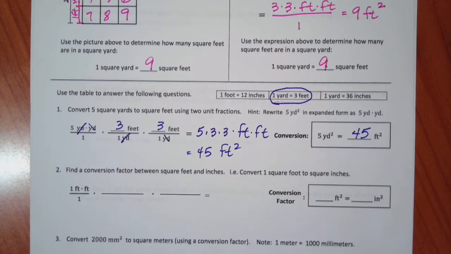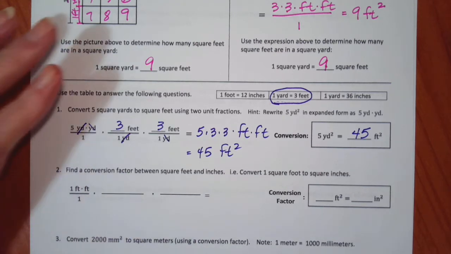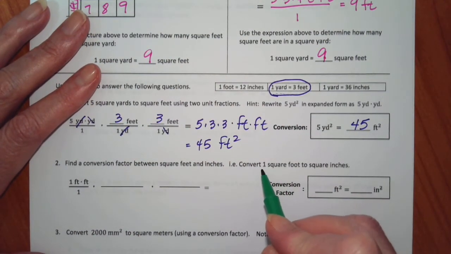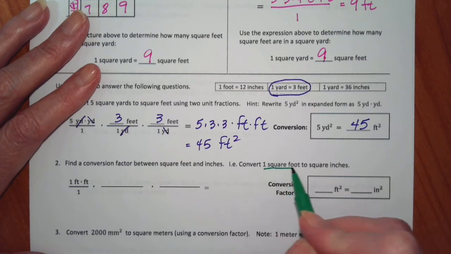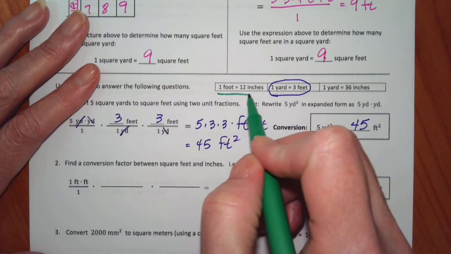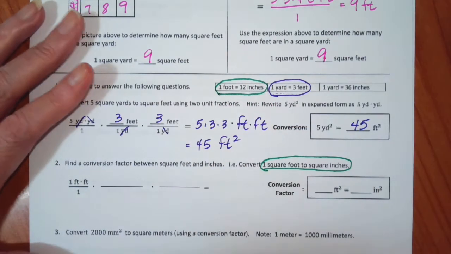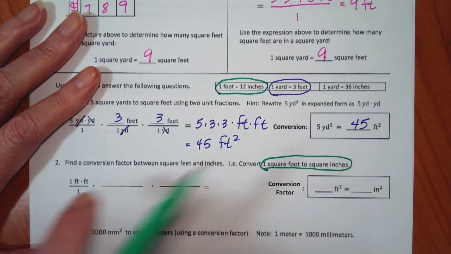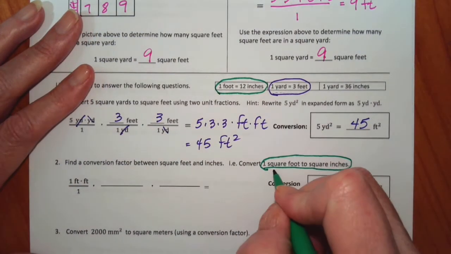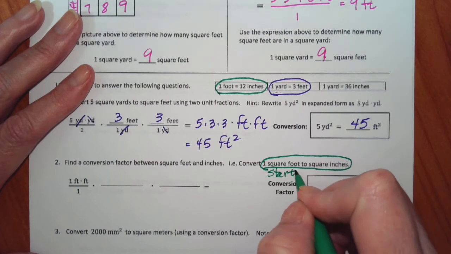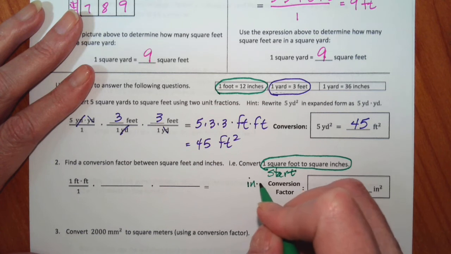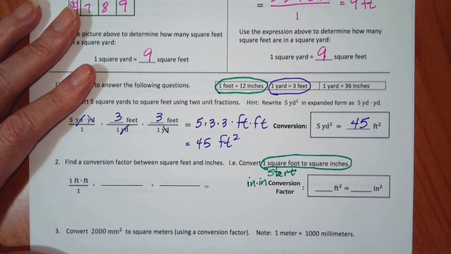On here I want to find a conversion factor between square feet and square inches. Okay, so I want to convert 1 square foot into square inches. So I know 1 foot is 12 inches. I'm starting out with 1 square foot. This is my start. And I need to end up with inch times inch.